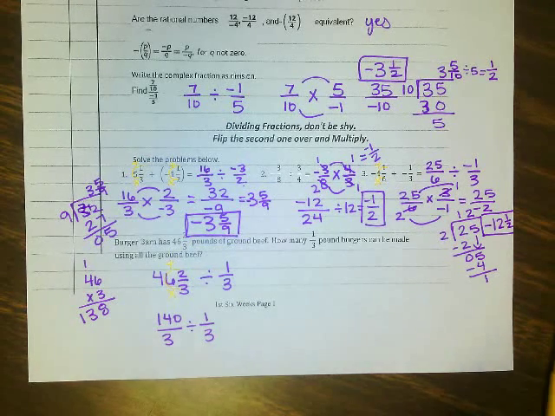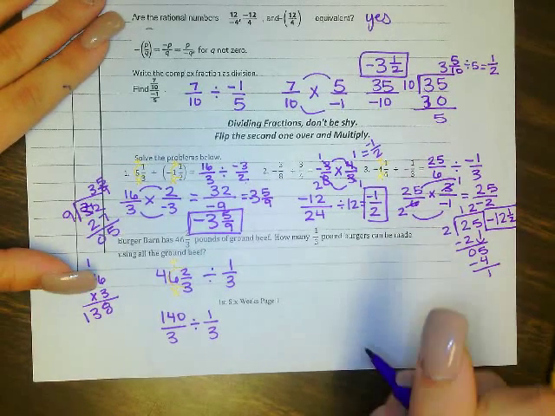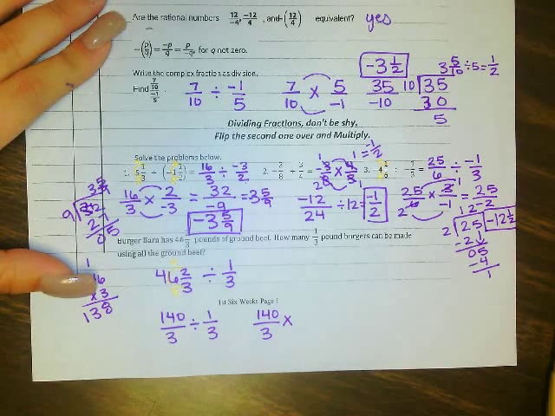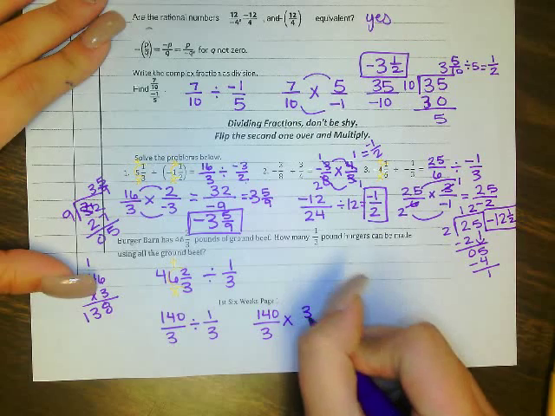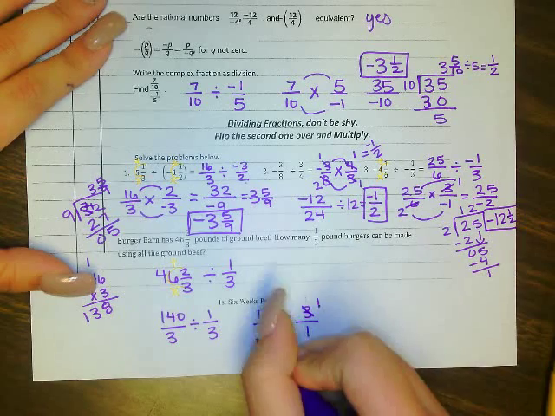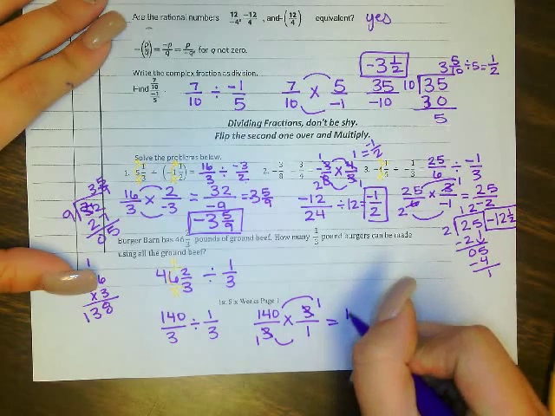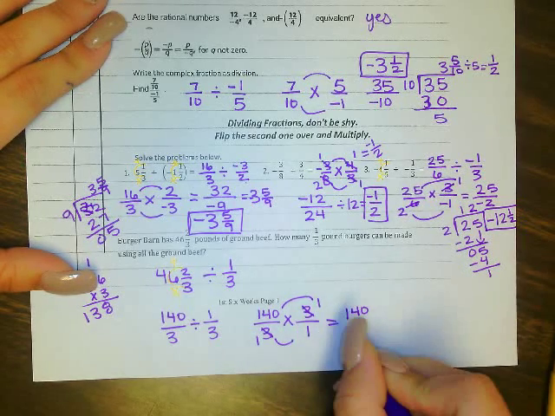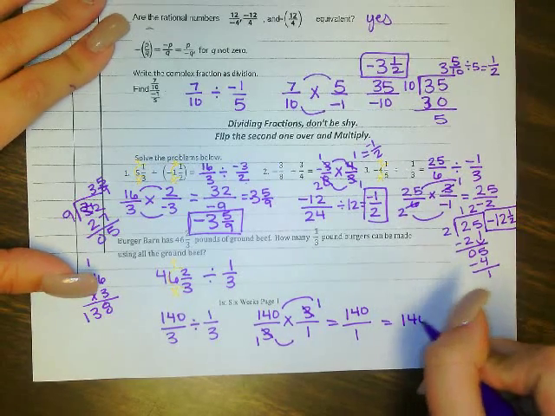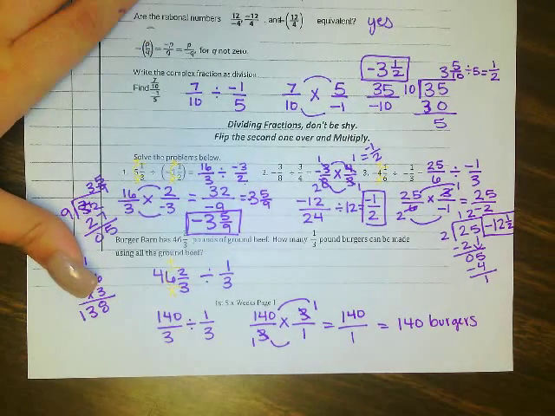Now, we're dividing, so dividing fractions, don't be shy. Flip the second one over and multiply. So we're going to keep the first fraction the same, change the division to multiplication, and then flip the second fraction. Alright, I can already see that I can reduce these by 3. So now I'm just multiplying the top and the bottom. I multiplied the numerators, got 140, and then 1 times 1 is 1. So the answer is 140 burgers can be made. Alright.